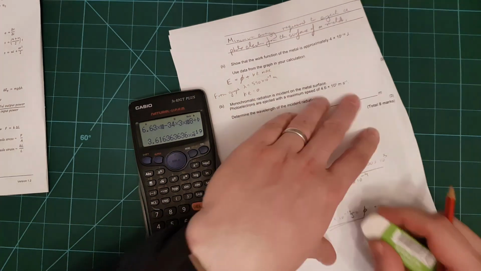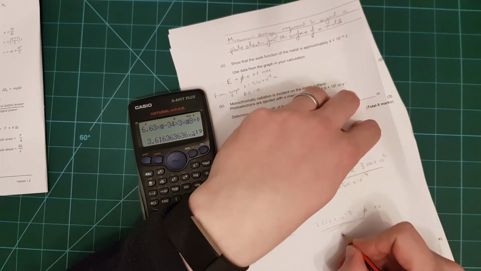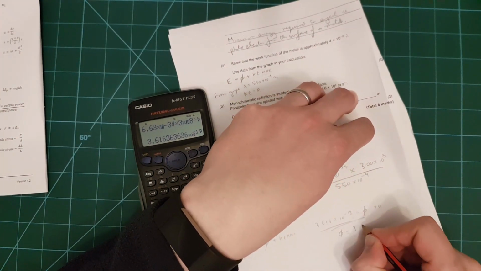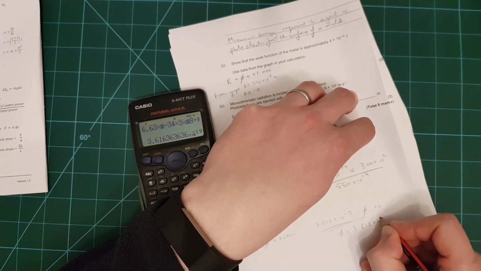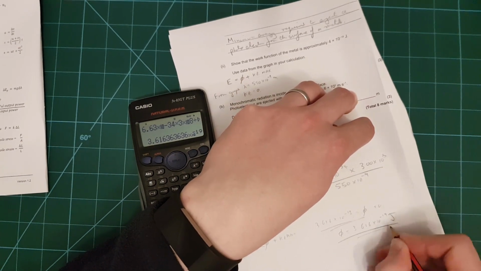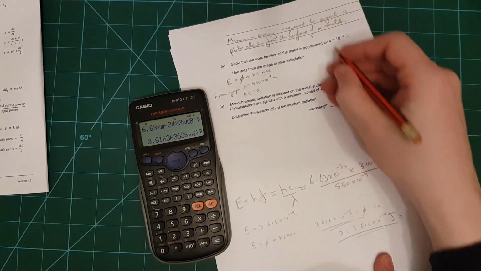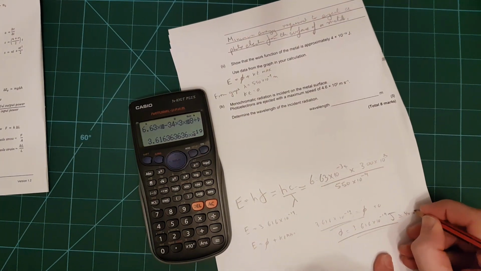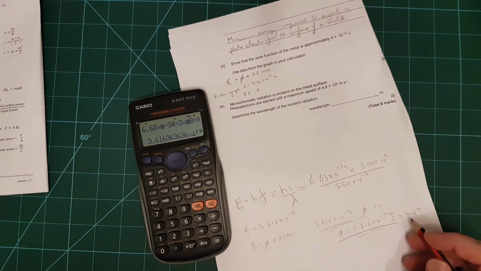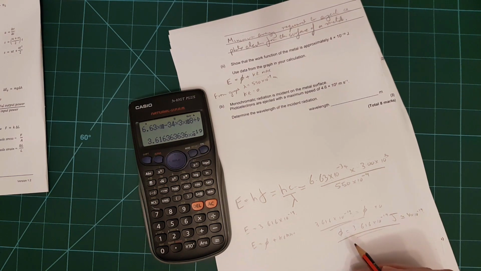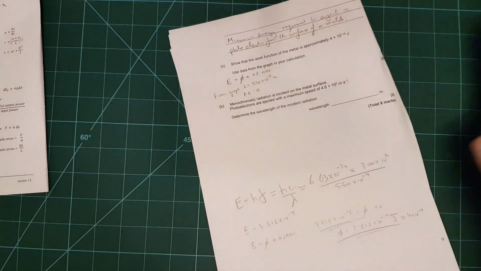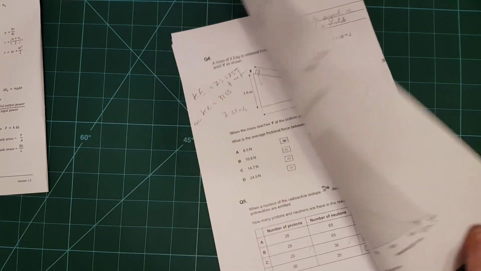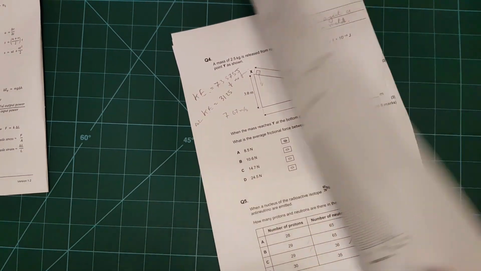Okay, shouldn't write it like that, naughty of me. Phi is equal to 3.616 times 10 to the minus 19 joules, which is approximately equal to 4 times 10 to the minus 19 to 1 significant figure. You were allowed a range of answers there, and the range of answers depended on which location on the graph that you took there.